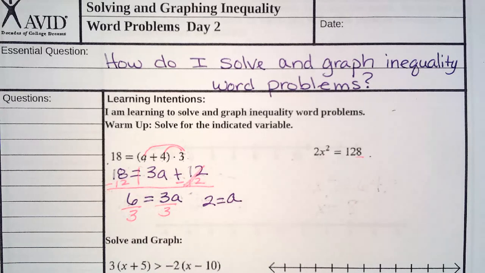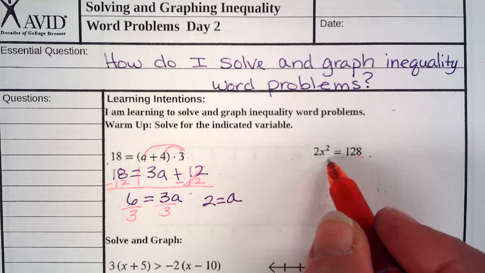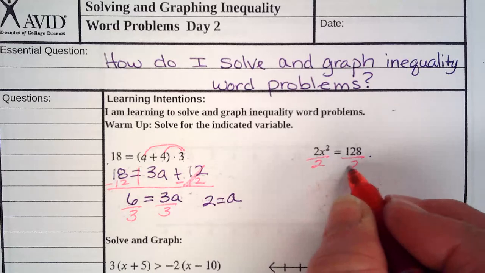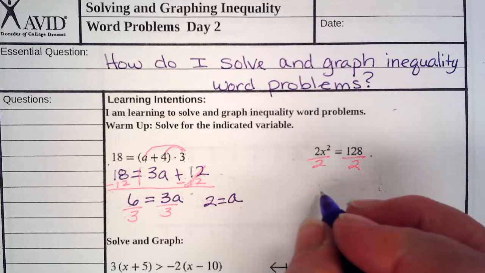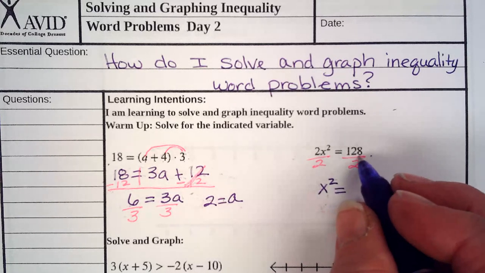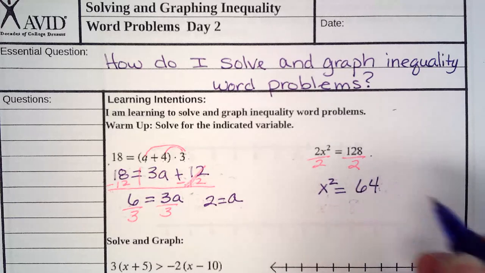Okay, on the second one, did you get started? We've got to have the x squared by itself. What do we do first? Divided by 2 is the correct answer. X squared is equal to 128 divided by 2 is 64.